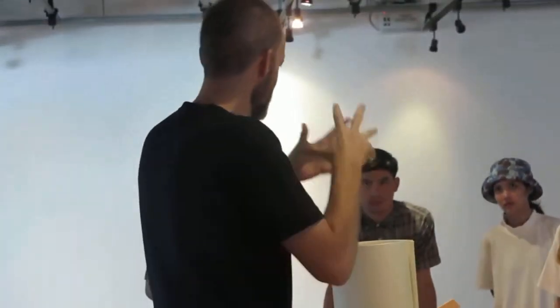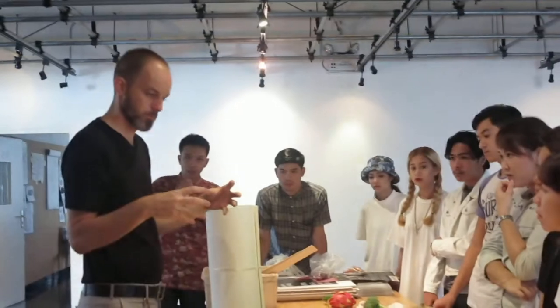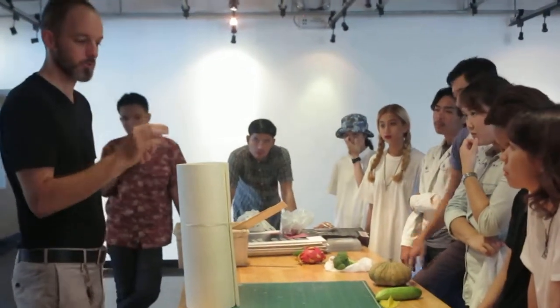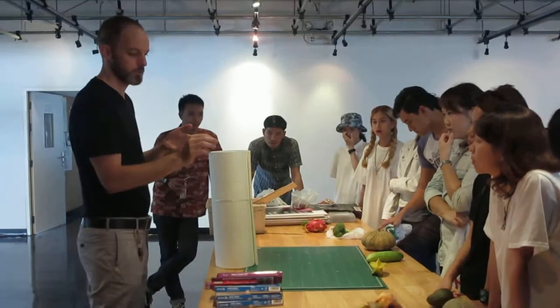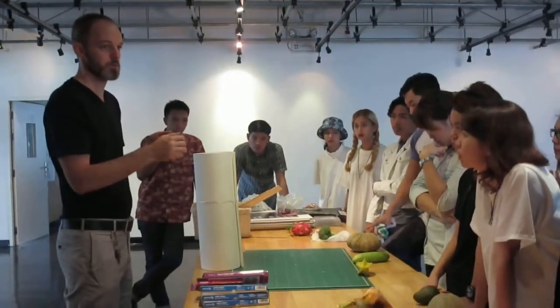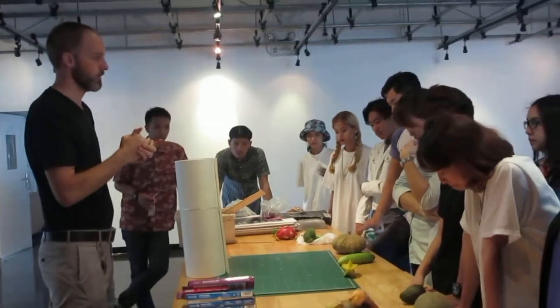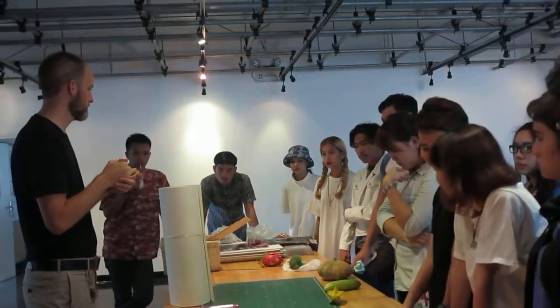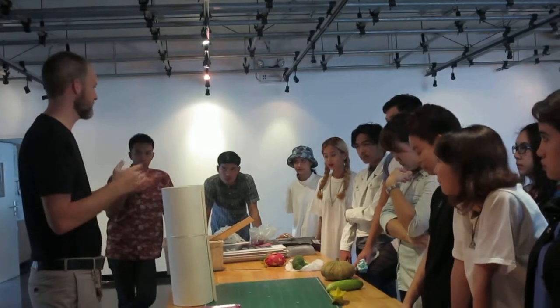So paper, you can get it wet. You can tear it, you can crumple it up. You can give it texture. You can use the paper to make a model of your form. And then you want to use color, you want to use the watercolors to start to replicate and duplicate the textures and the colors that you see. Okay? That's all there is to it.